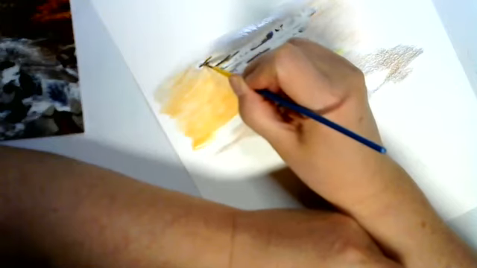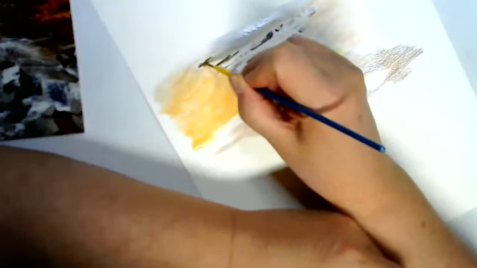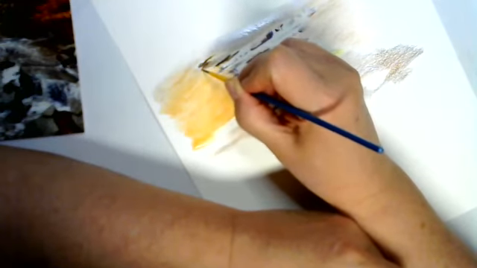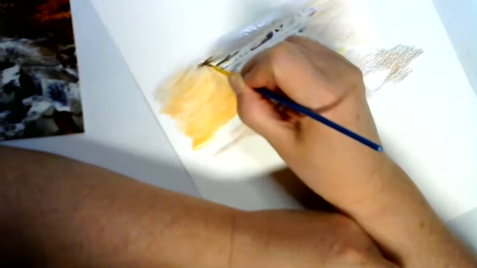And then when I touch the dark stuff, I want to just barely have enough water in my brush to activate the color. I don't want to get it all sloppy and moving around. I just want it to be kind of watery.